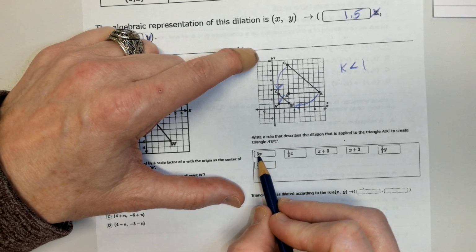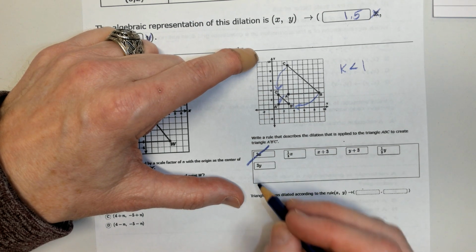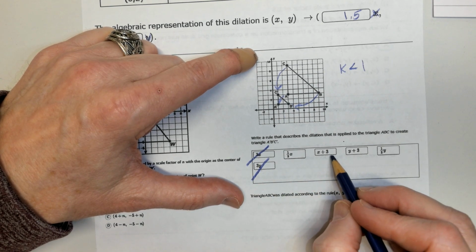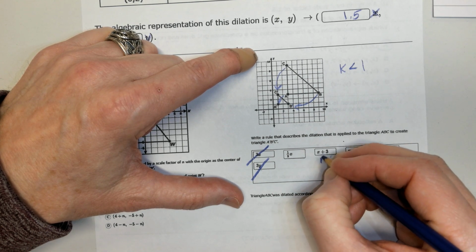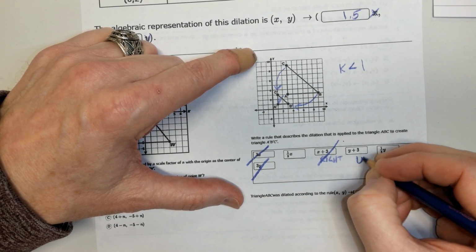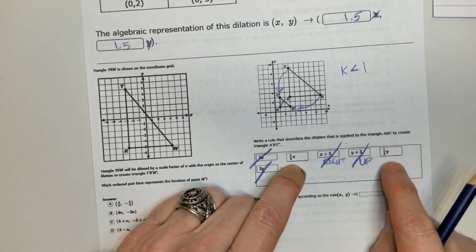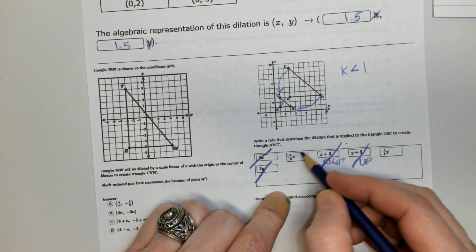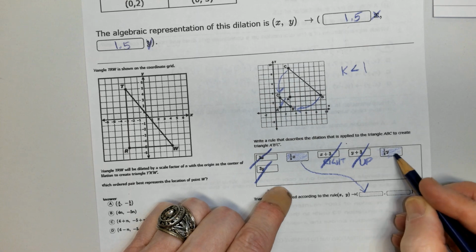Is 3 less than 1? Is this a dilation? X plus 3. No, that's moving the same object to the right. That's not right. How about y plus 3? That's a translation, moving this thing up. The only scale factor on this answer that's even possible, just by looking at the picture, is 1/3 x and 1/3 y. These are the ones that should have been dragged right there.